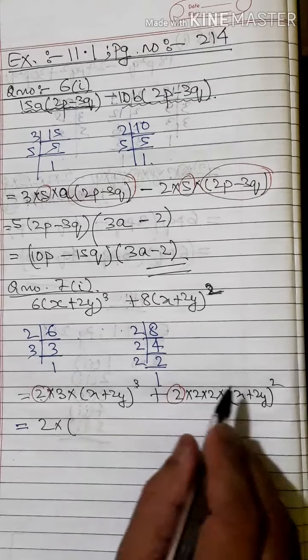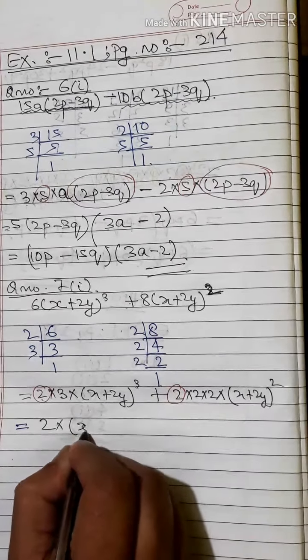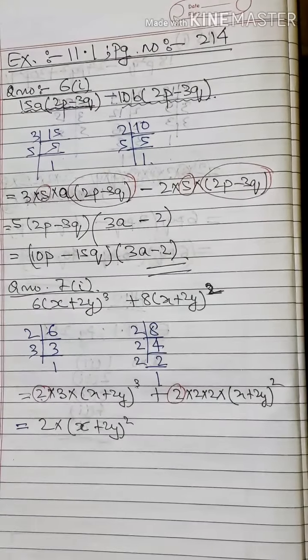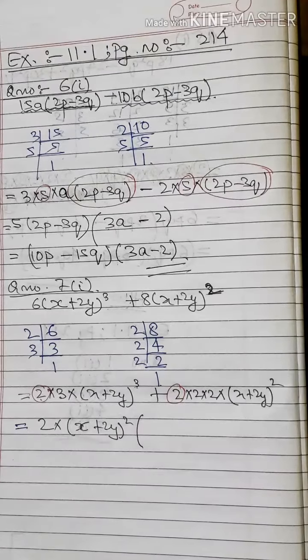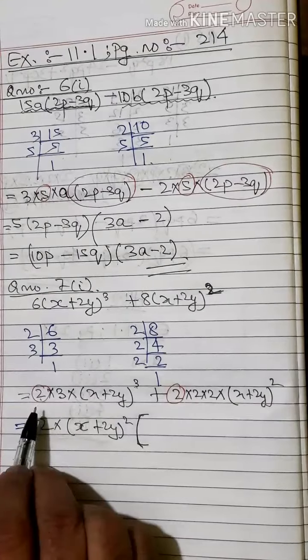So out of the cube and the square, which one will we take common? We will take the square common. That means this will become (x + 2y)^2. Okay, now no other common factor, that's it. Now we write it inside another bracket. Now we'll write down the leftovers.